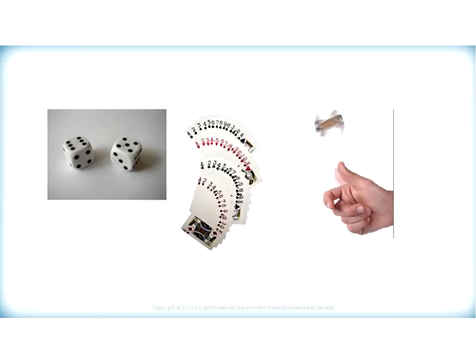So here are some common examples where we could see probabilities come into play. If I wanted to roll a die, and I wanted to determine the probability of rolling, say, a 3, I would say that there is one face on a die with a 3, and on the die there are 6 sides in total. So the probability of rolling a 3 on a single die is 1 in 6.